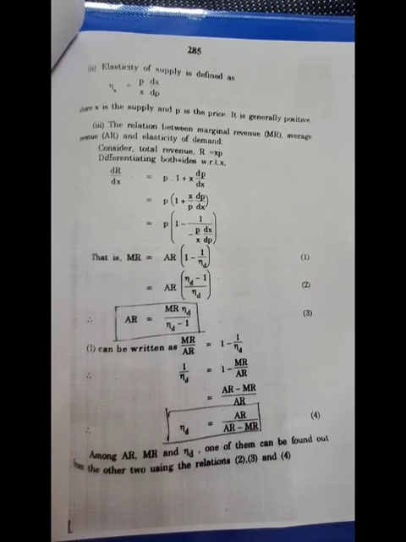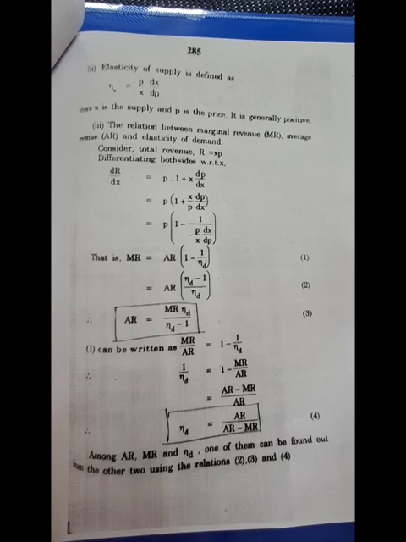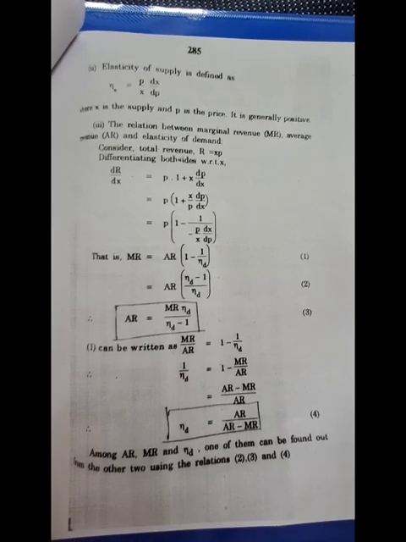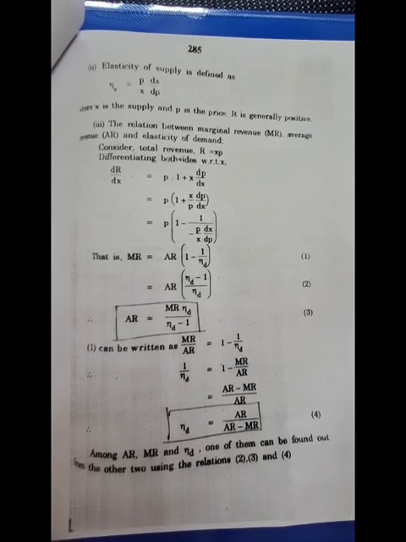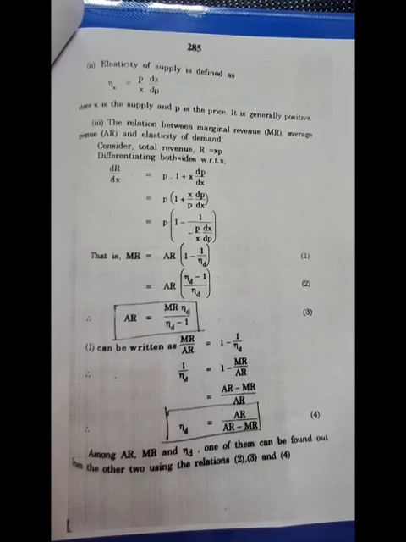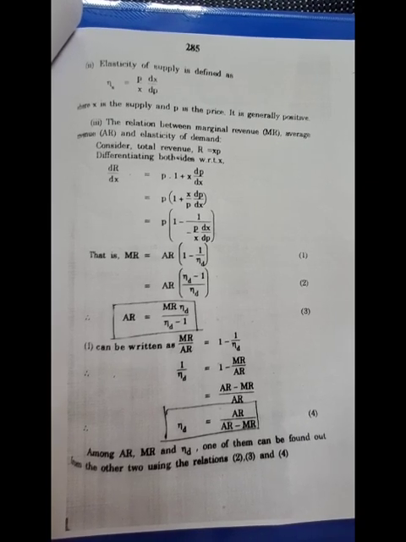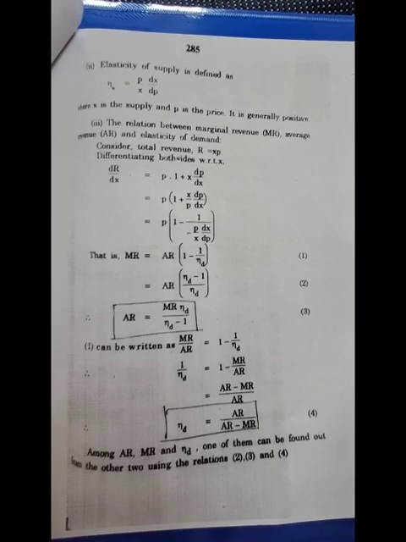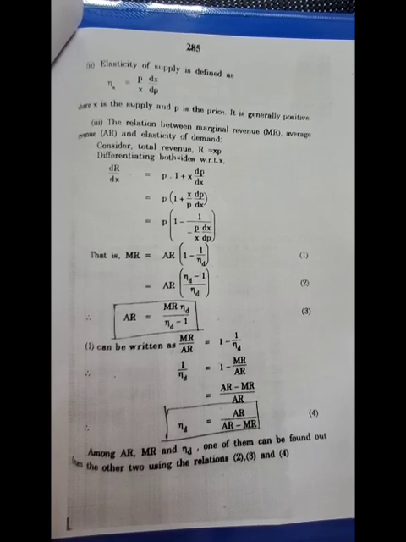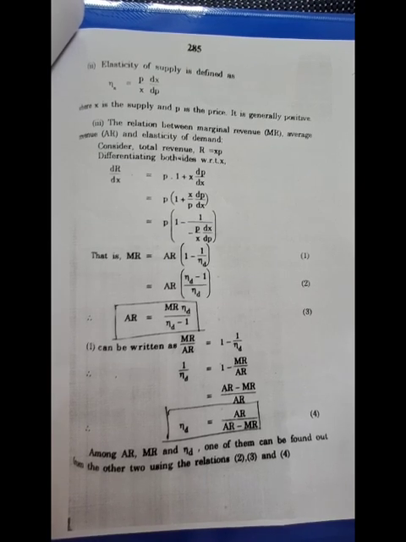That is, marginal revenue is equal to average revenue into 1 minus 1 divided by elasticity of demand, which is equal to average revenue into elasticity of demand minus 1 divided by elasticity of demand, which is equal to average revenue is equal to marginal revenue into elasticity of demand divided by elasticity of demand minus 1.